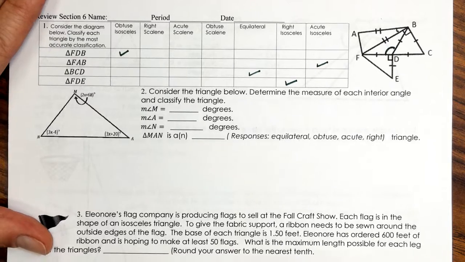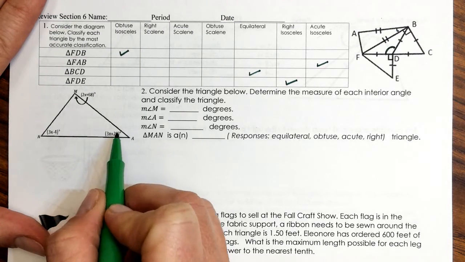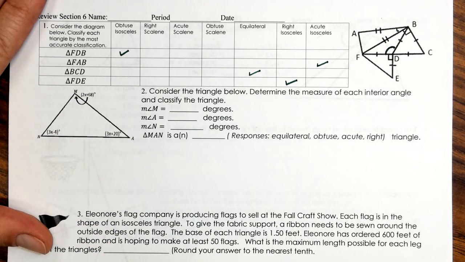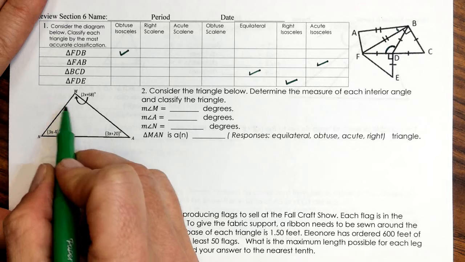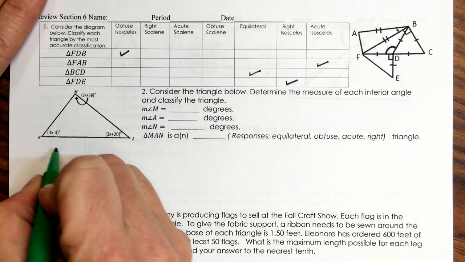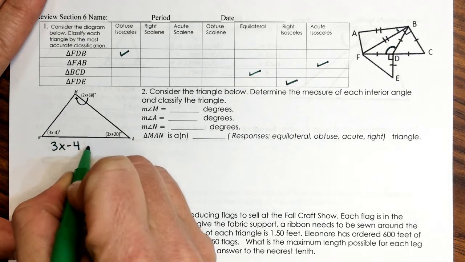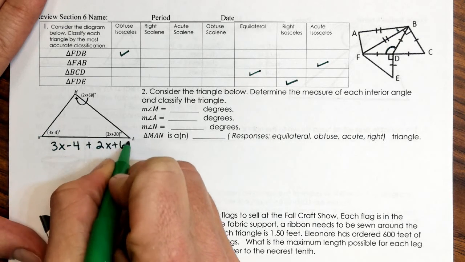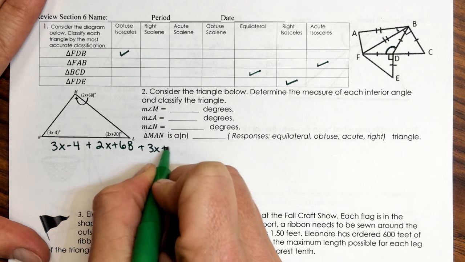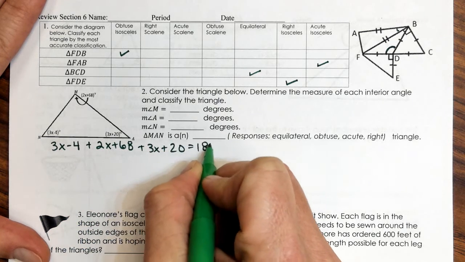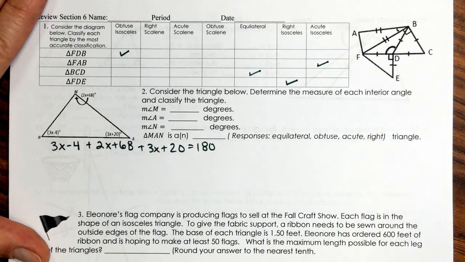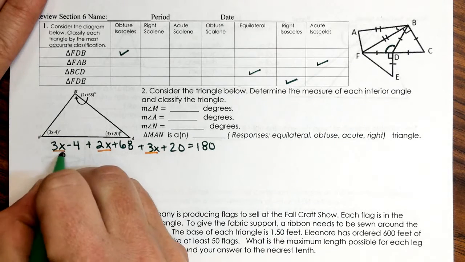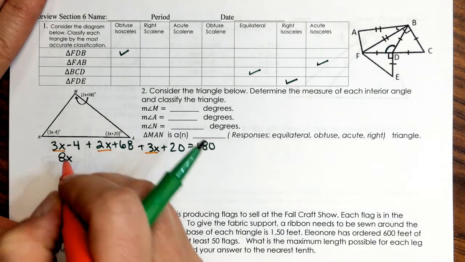Moving on, please consider the triangle here. Determine the measure of each interior angle and classify the triangle. We know that the interior angles of a triangle sum to 180, so we need to add up all of the angles and set it equal to 180. This is where we'll combine like terms. 3x, 2x, and 3x is 8x.